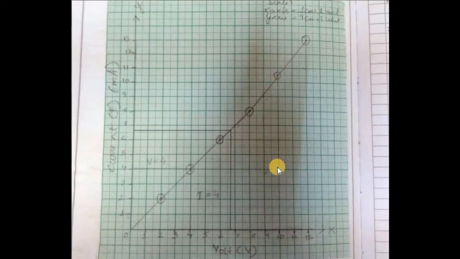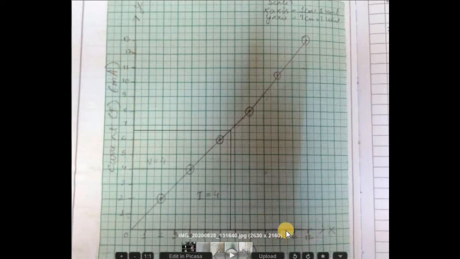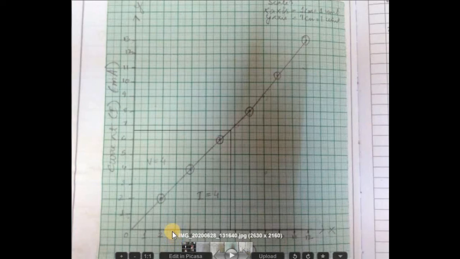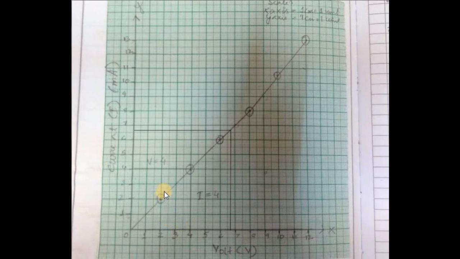So this is the graph between current and voltage, or we can say this is the IV characteristic of the material or the wire. On the y-axis we have plotted the current values, and on the x-axis we have plotted the voltage values. You have to put the current values corresponding to the voltage, or the potential difference between the two ends of the resistance. These are the points which we have collected from our experiment.